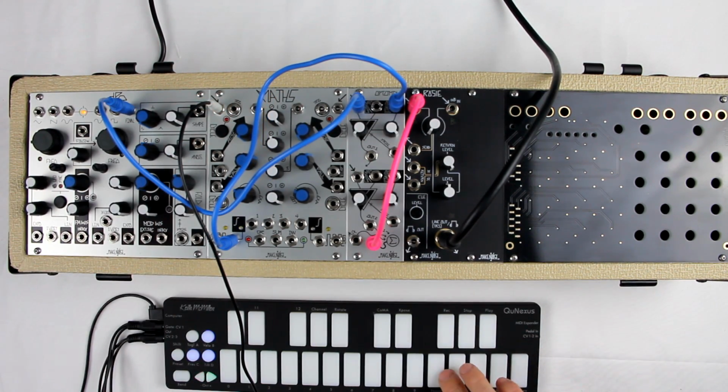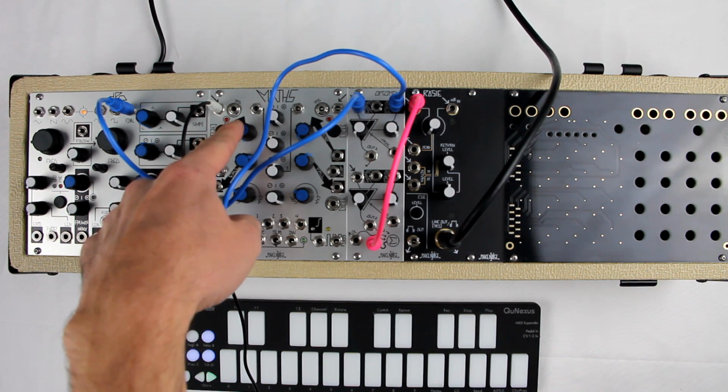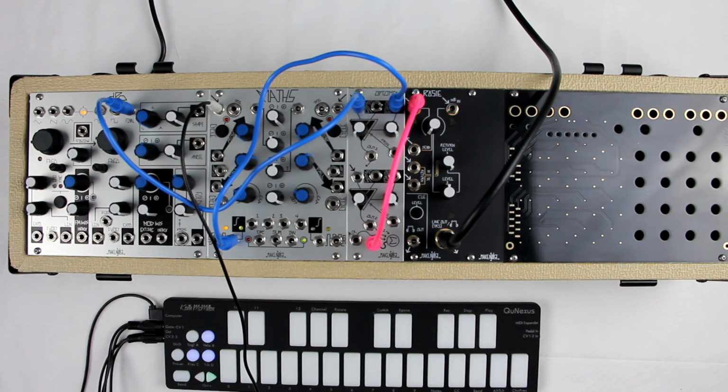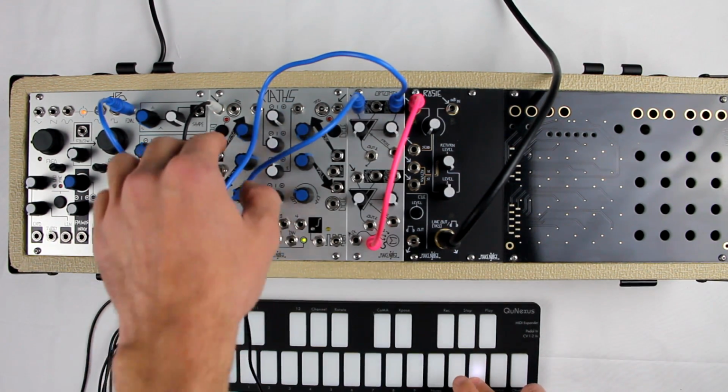This will create what is called an ASR envelope, allowing independent control of attack time with the rise knob, sustain time by holding down a key or pad, and release time with the fall knob setting.